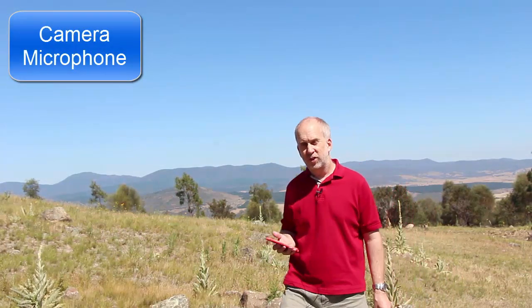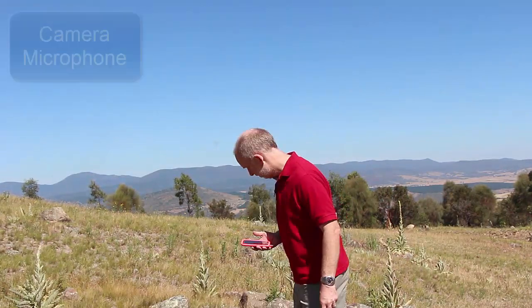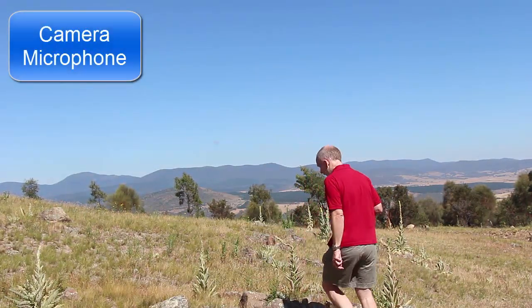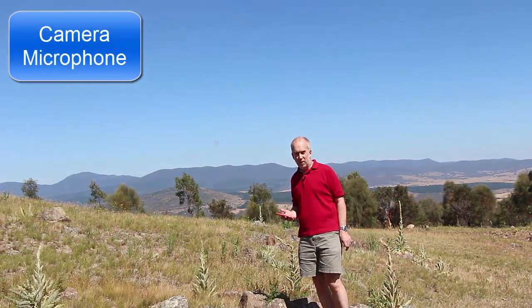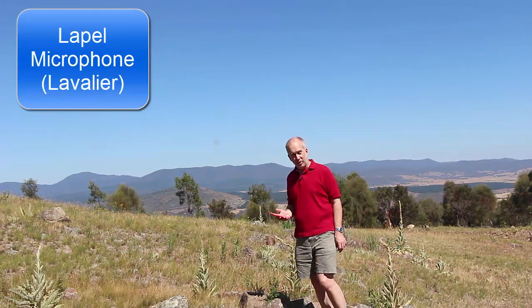Now from this distance, here's the camera microphone. And here's the phone microphone. And even further away, listen to the camera microphone. And the phone microphone.